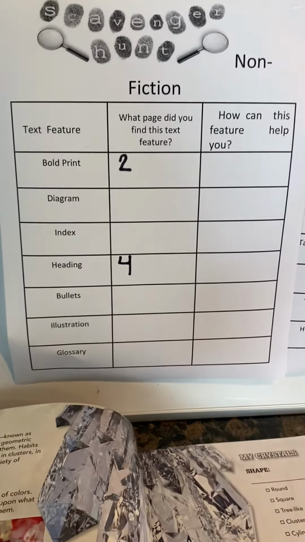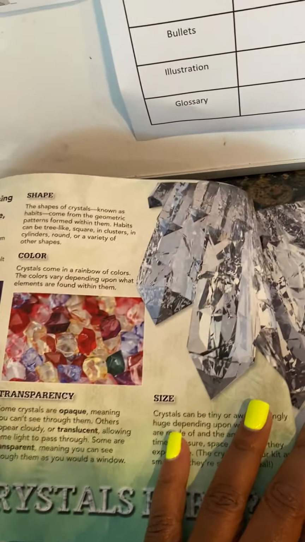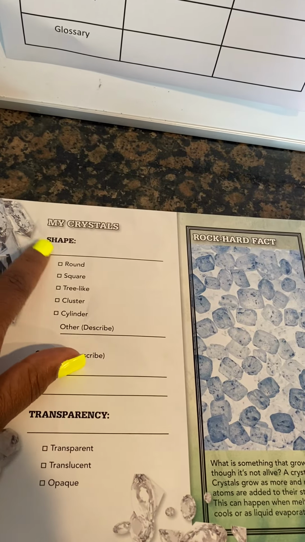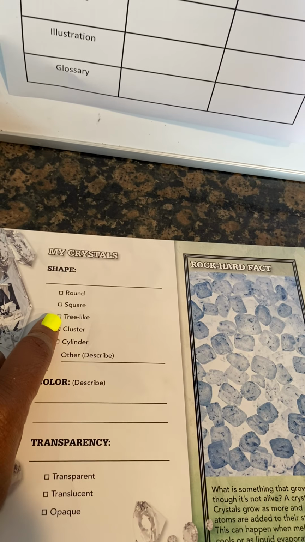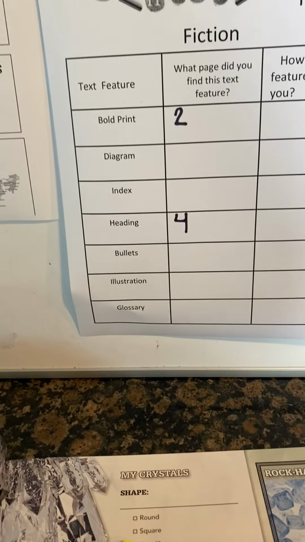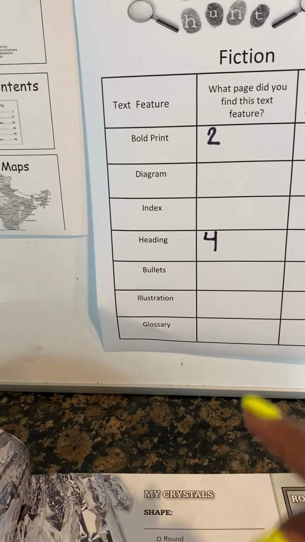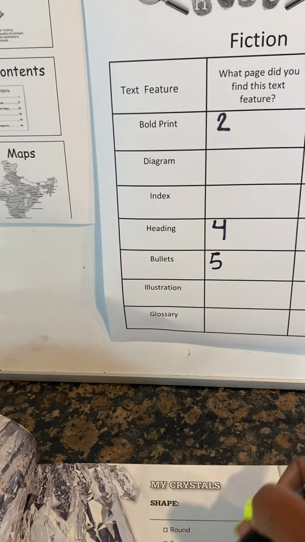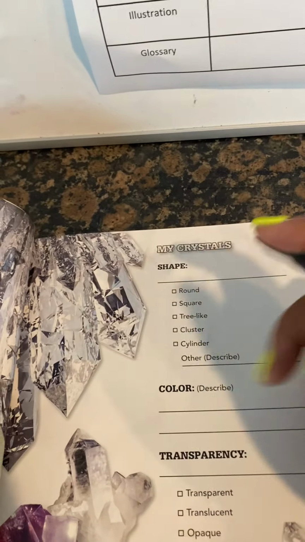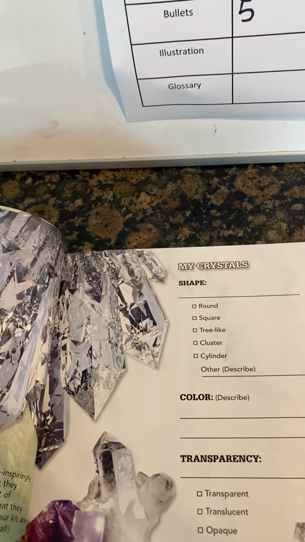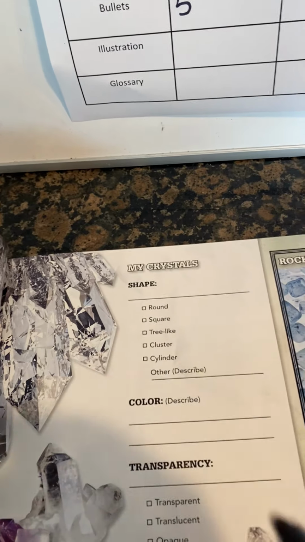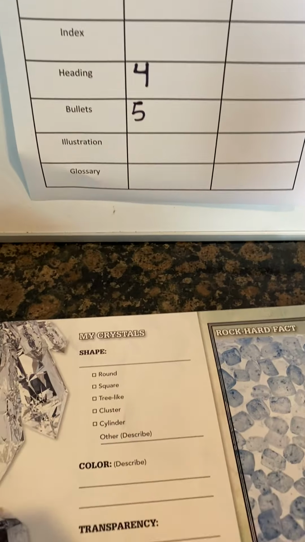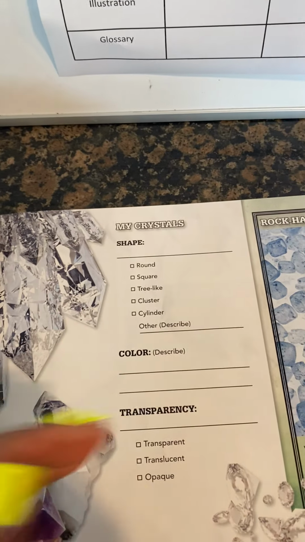Okay, we're going to see if we can find one more text feature. And over here are examples of bullets. So right here on page 5 are examples of bullets, and bullets help us to organize information. And in this case, it's organized like a checklist. So when it says, how can this feature help you? The bullets help you to organize information.